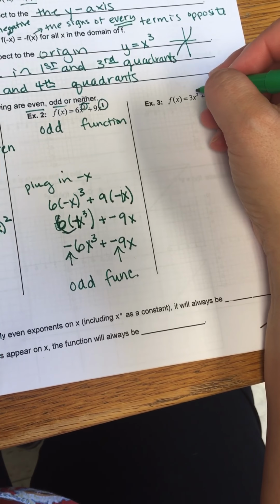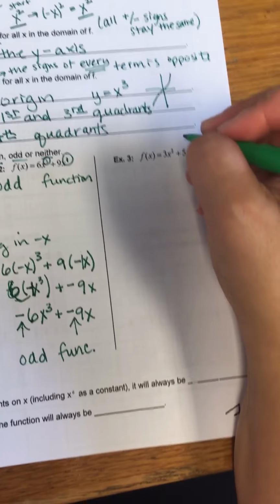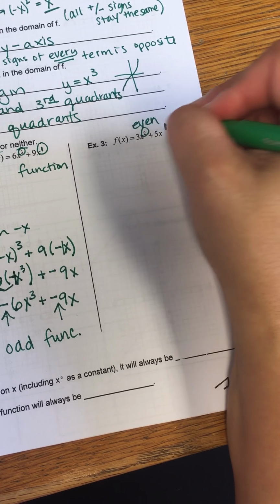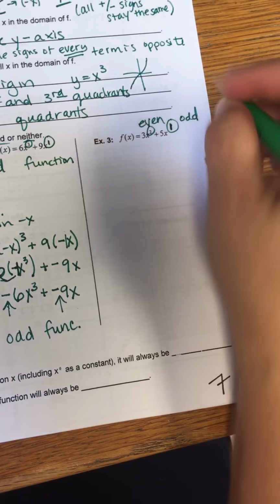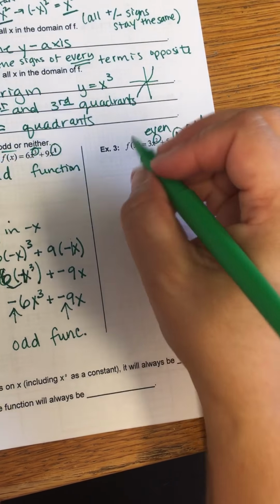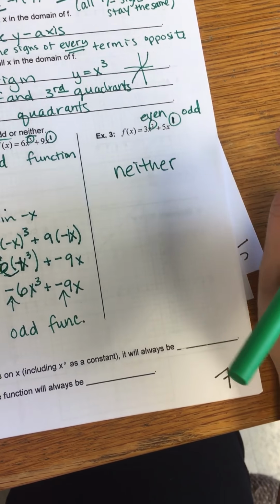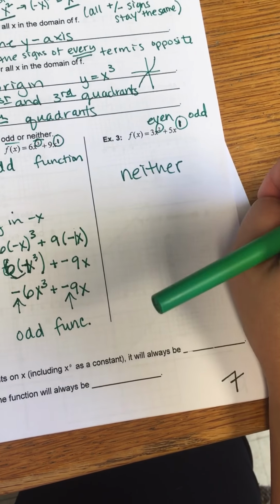Now when you look at something like the last one, I have an even exponent here and a 1 here, so this is a mix. If it's a mix of even numbers and odd numbers, it's not going to be even or odd, it's going to be neither.